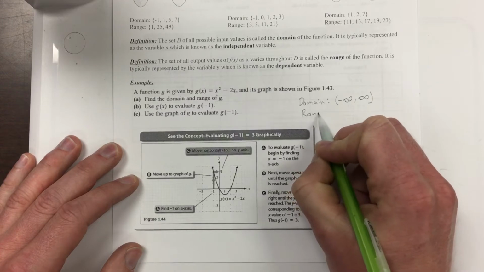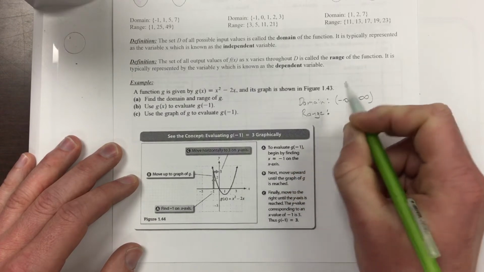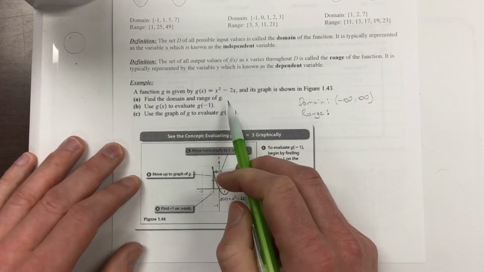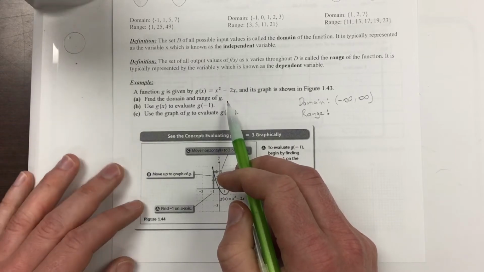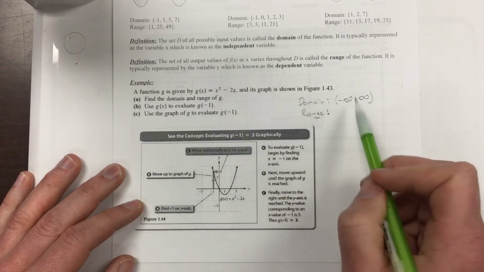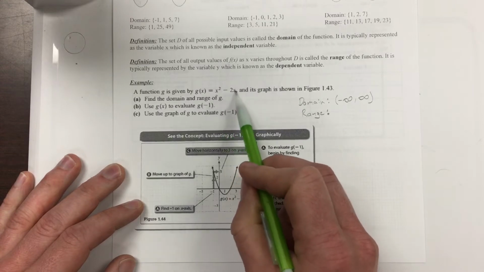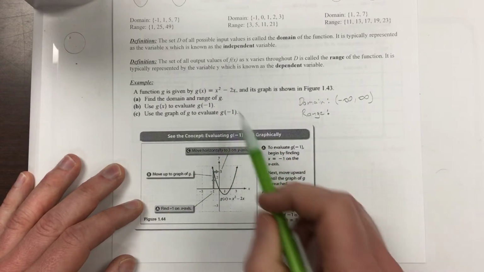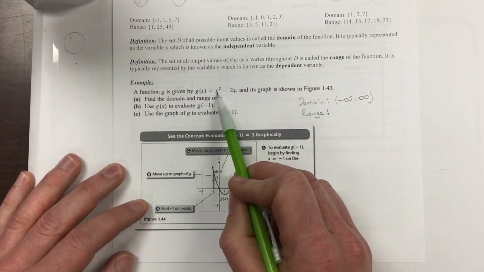For the range, the range is all the possible outputs. So I can plug anything in for the domain, but do I get the entire set of numbers for the range? Well, let's check this out.